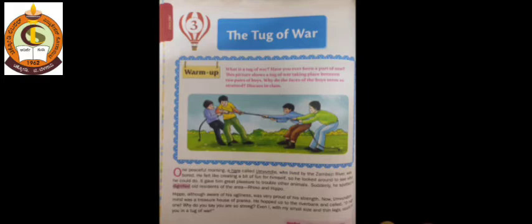Yes, here we can see this. In this picture we can see a tug of war. So children, tug of war is a commonly played game. In other words, we can say a tug of war means a contest in which two teams pull on opposite ends of a rope until one drags the other over a central line. Yes children, here we can see that two pairs of boys are playing a tug of war.